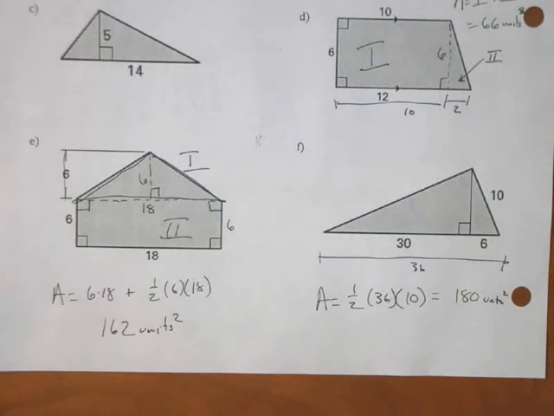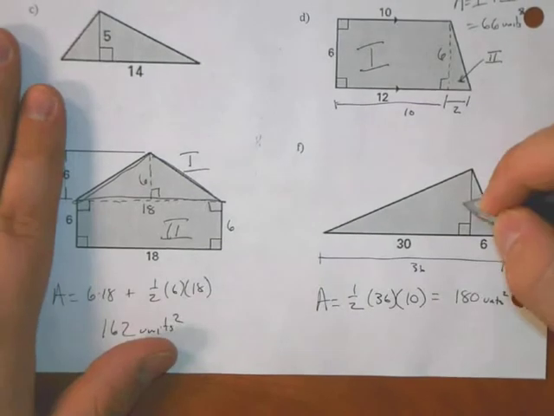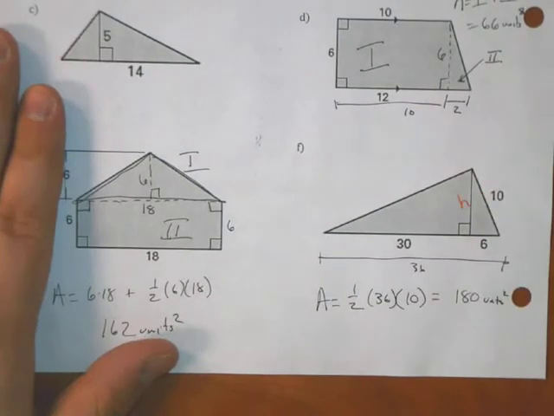Oh, is that perpendicular? But doesn't it have to be base times height? Isn't 10 that outside piece? Oh, this is the height? Yeah. Oh, no. We should probably calculate the height then, huh? Yeah, we probably shouldn't use this then. How do we calculate the height?